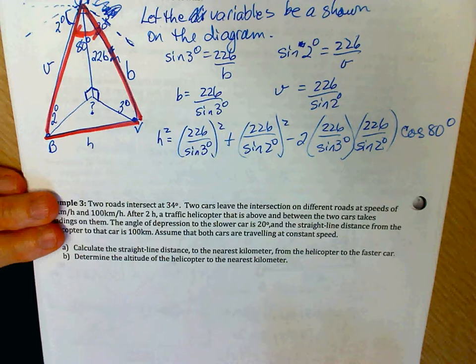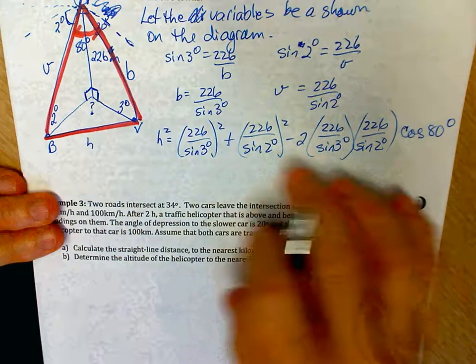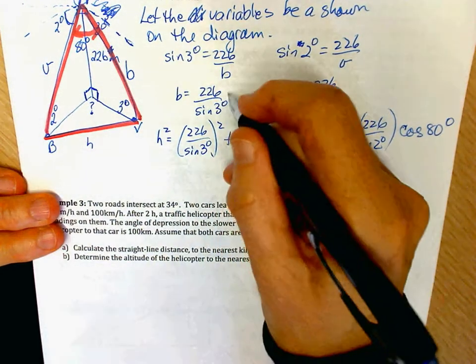If you want to solve this to 4 decimal places and work with that, you're more than welcome to.